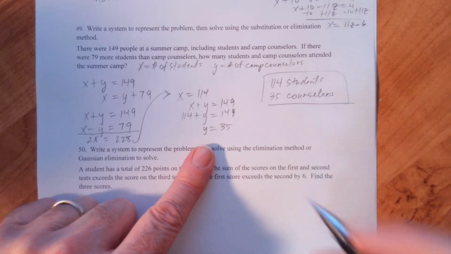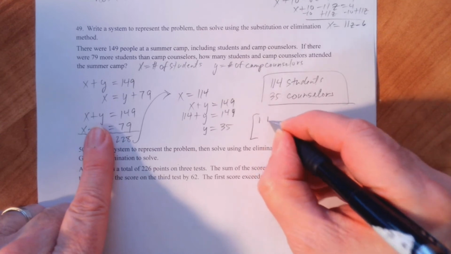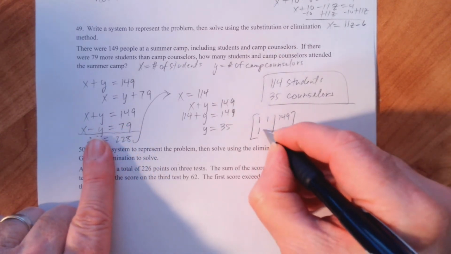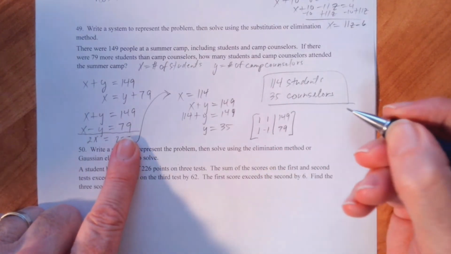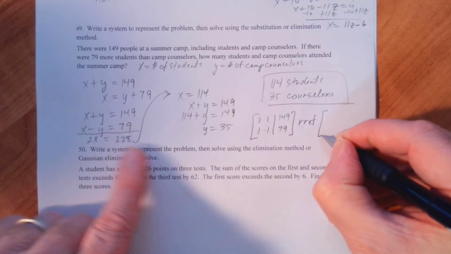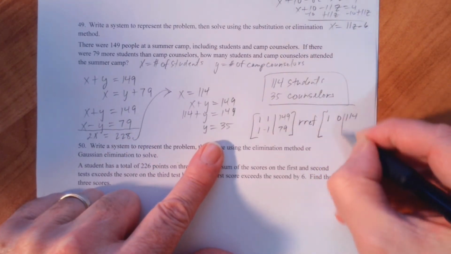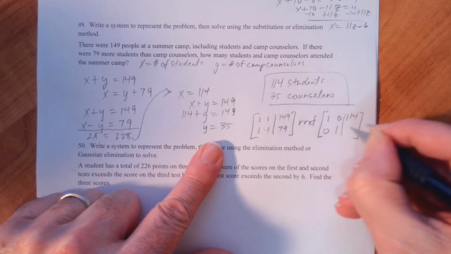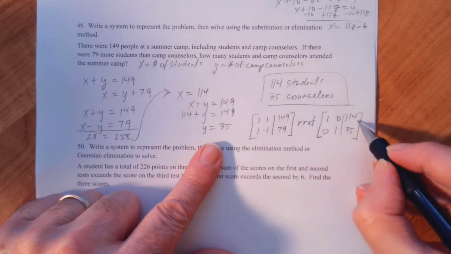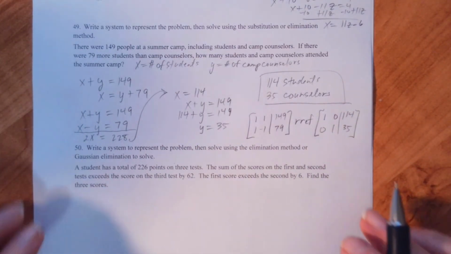Now, if you had made a matrix for this system, it would have been 1, 1, 149, and 1, negative 1, 79. And then we would do the RREF, and you would get 1, 0, 114, and 0, 1, 35. Again, that tells you x is 114 and y is 35. All right, let's move on to 50.